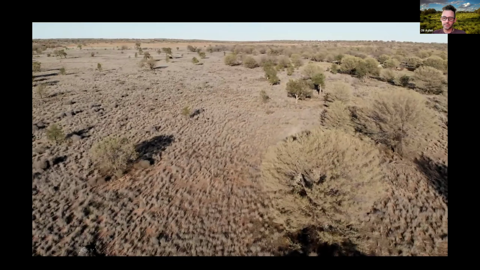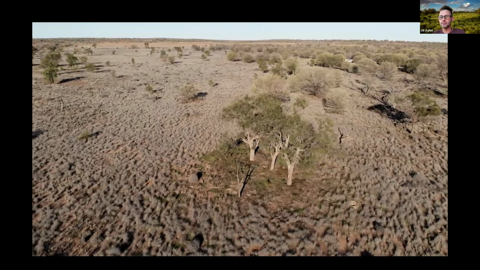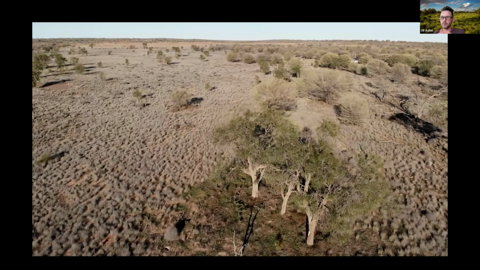So we tracked the Aussie mops to these roosts. And we tracked Nyctophilus to the mulga trees. They will just roost under exfoliating bark.